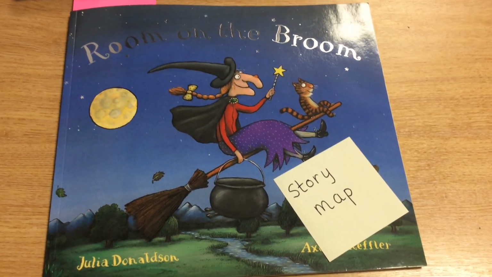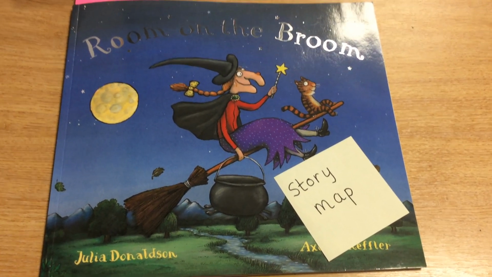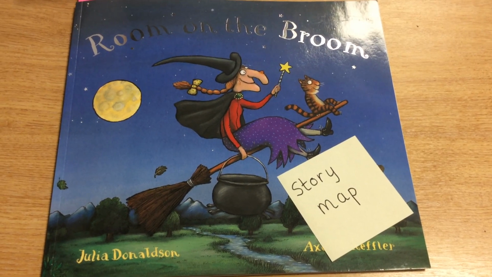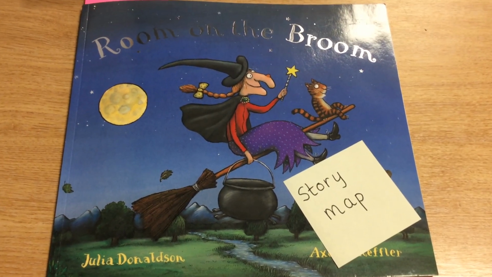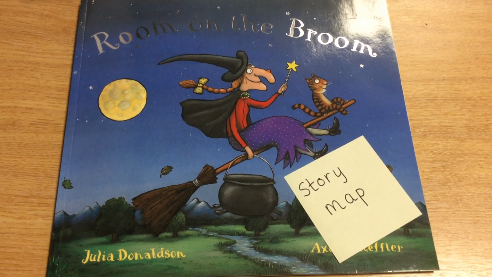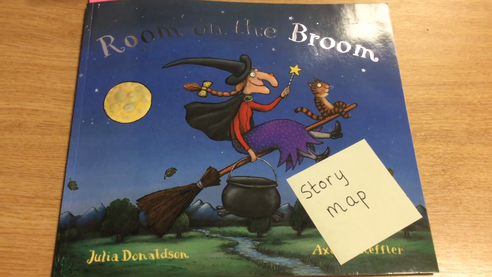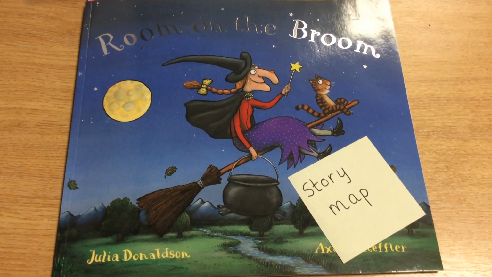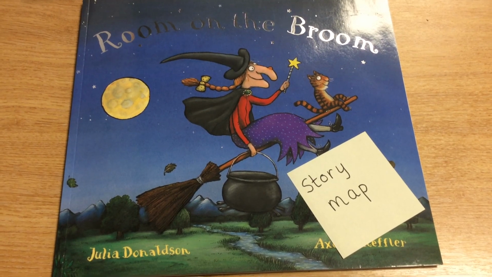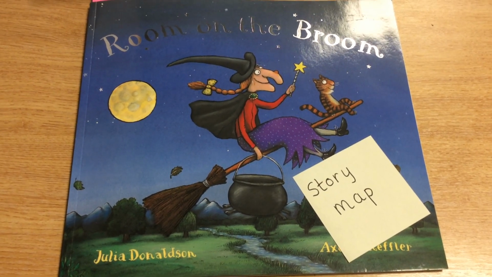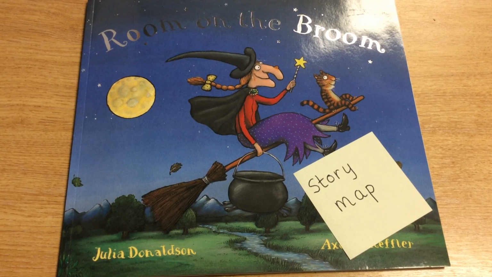Children! In English today we are going to be creating story maps of Room on the Broom. You might remember that we did this activity when we learnt the story of the sheep and the goat. So before you begin, I'd like you to make sure that you have watched my storytelling, which is available in the message part of Seesaw.